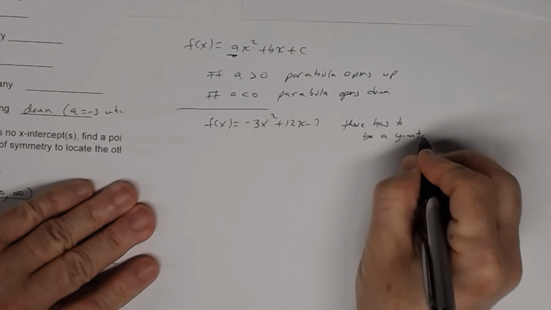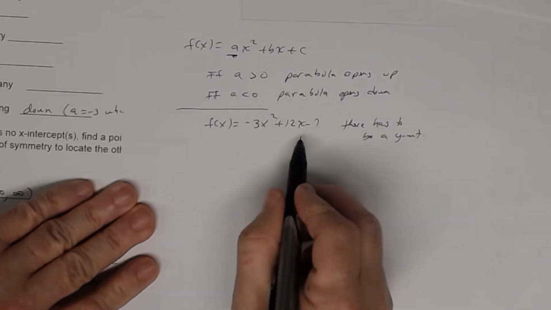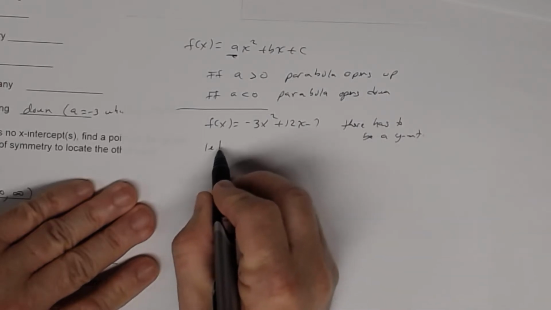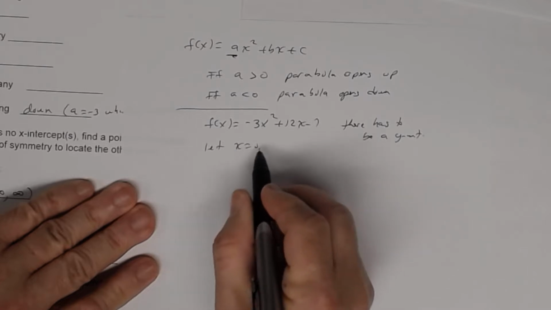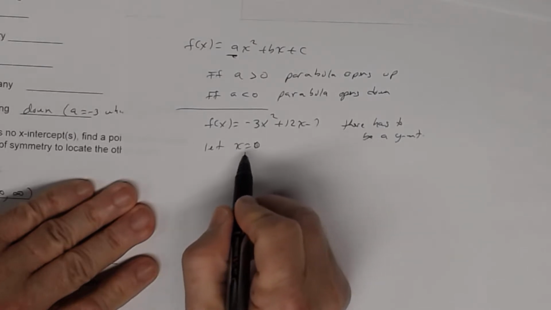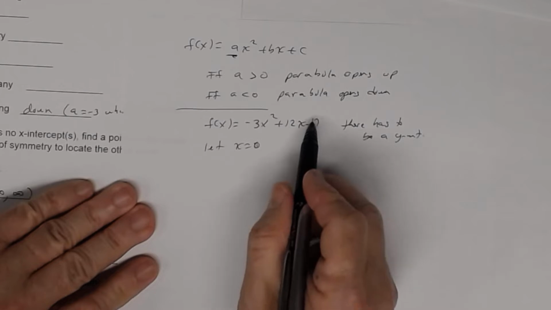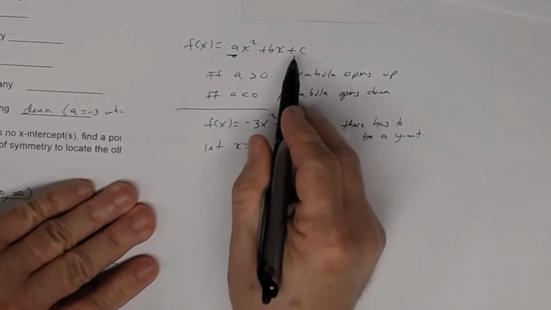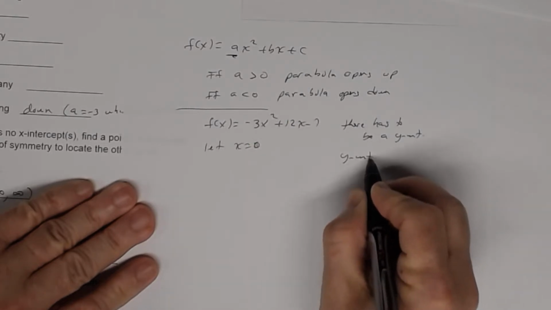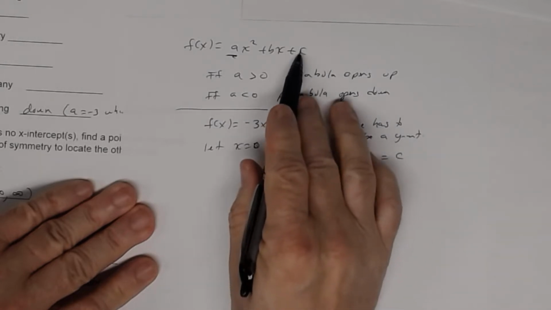To find the y-intercept, you're going to let x equal 0. And from previous examples, you already know that the y-intercept equals c. It has to be this constant.